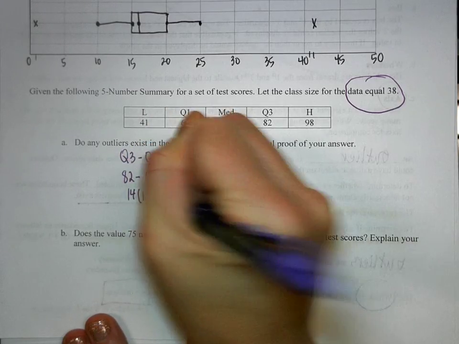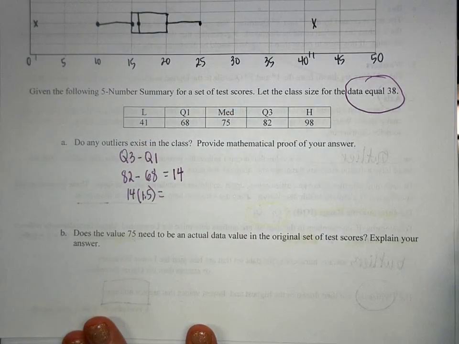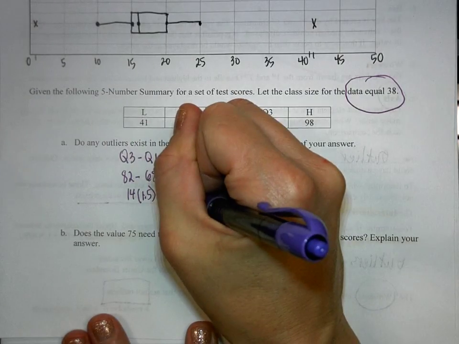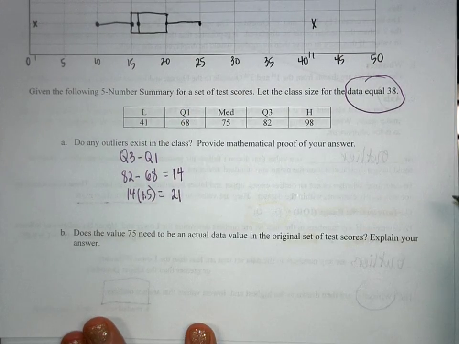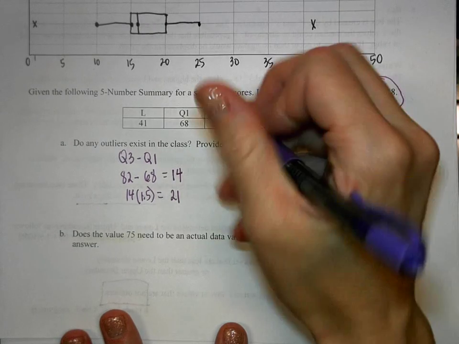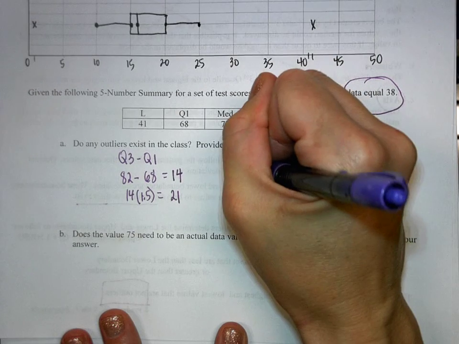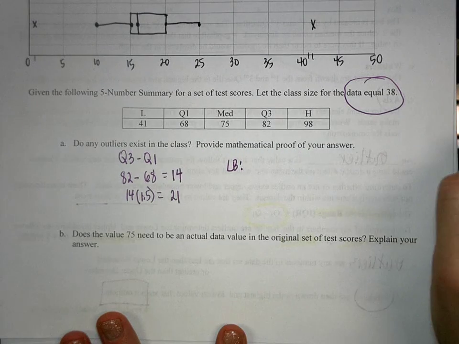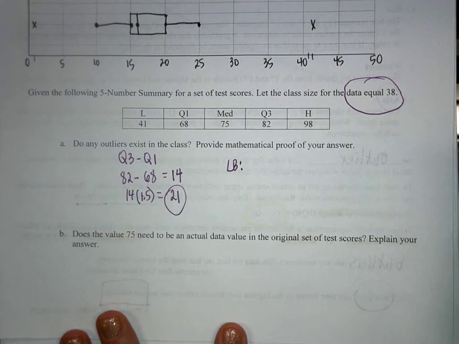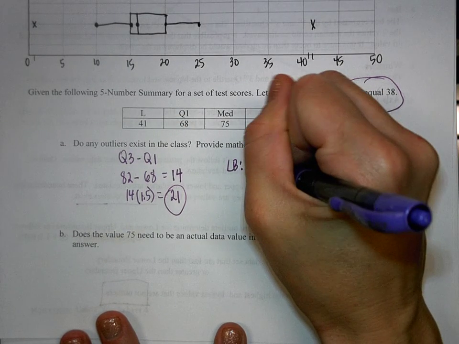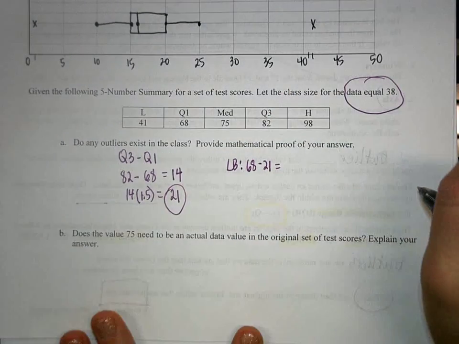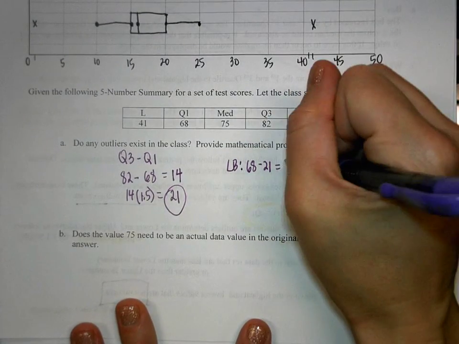So in our calculators, we can go 14 times 1.5, and we get 21. Correct. Okay, so in order to find our lower boundary, we take our Q1 value and we subtract this. So 68 minus 21, and what does that equal? 47.